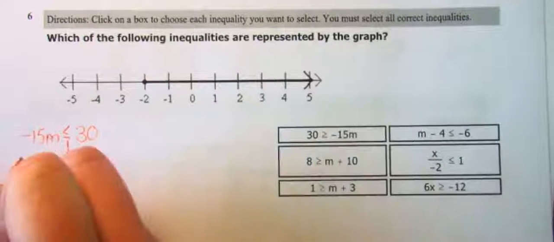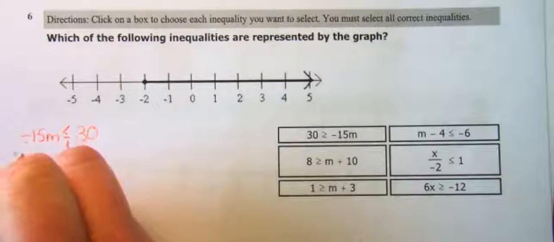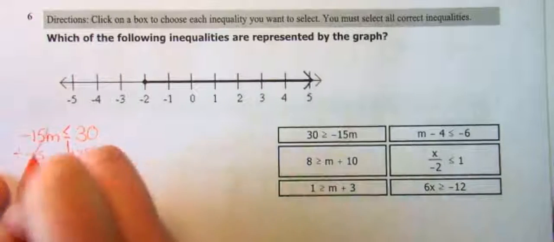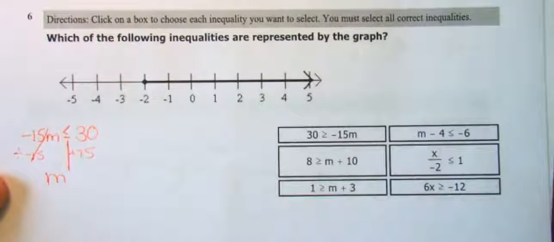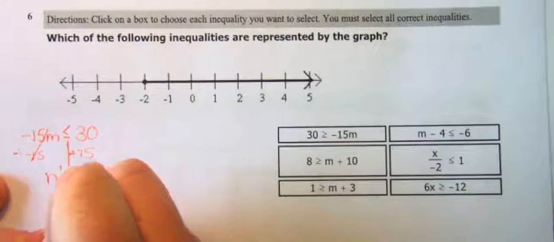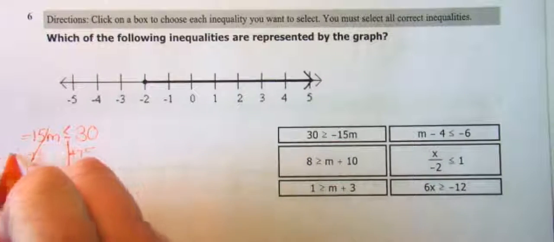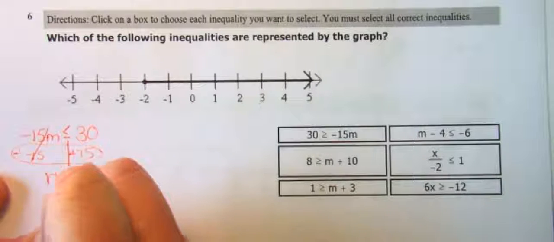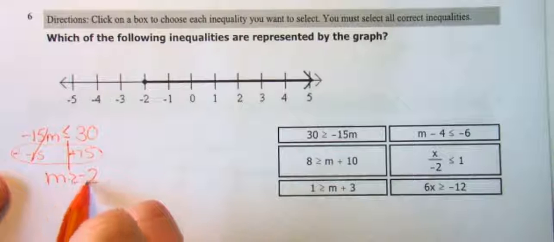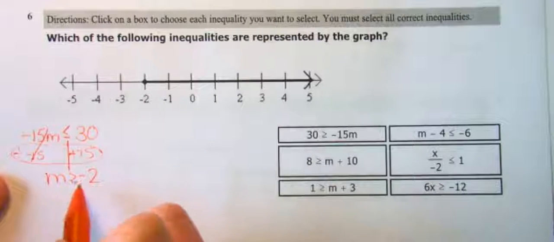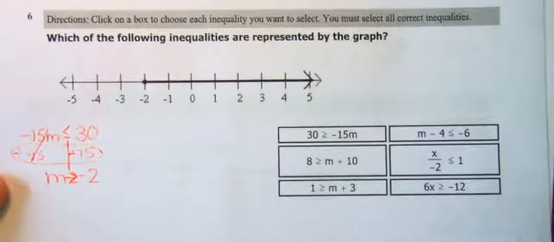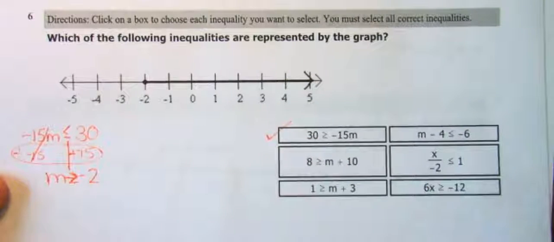The opposite of multiply, when they're touching, would be divide. So I'm left with m. Let's see. 30 divided by -15 is -2. Ooh, whenever I multiply or divide by a negative, I have to flip my inequality. So I would end up with m is greater than -2. Since our variable's first, our arrow goes the same way, so this one would work.